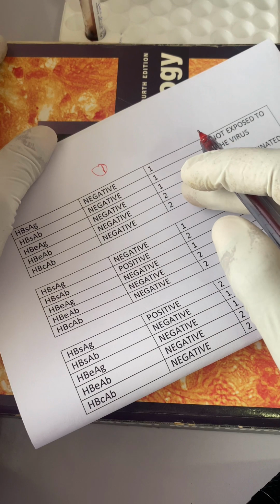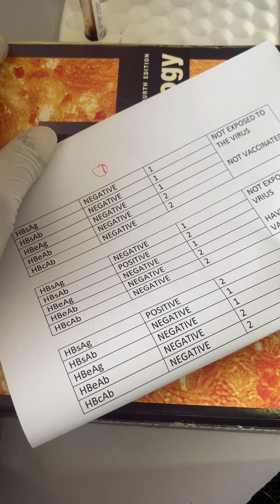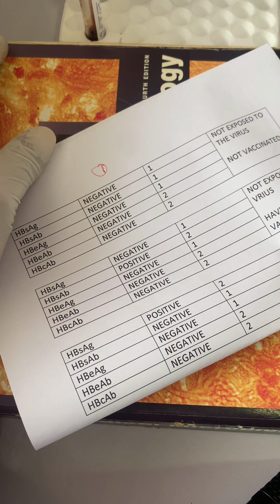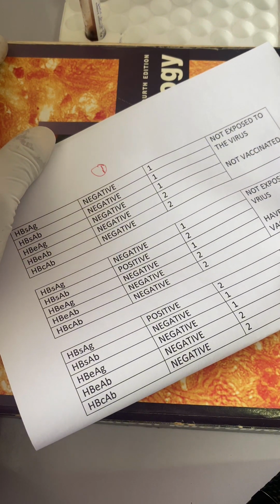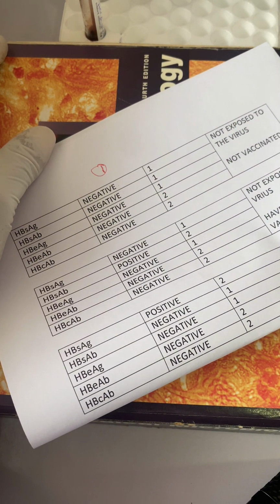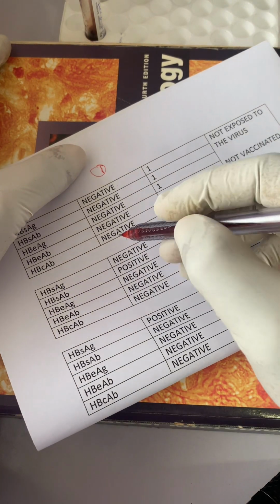So this is how the profile of somebody who has not been exposed to the virus and has also not been vaccinated will look. Then let's look at number 2.